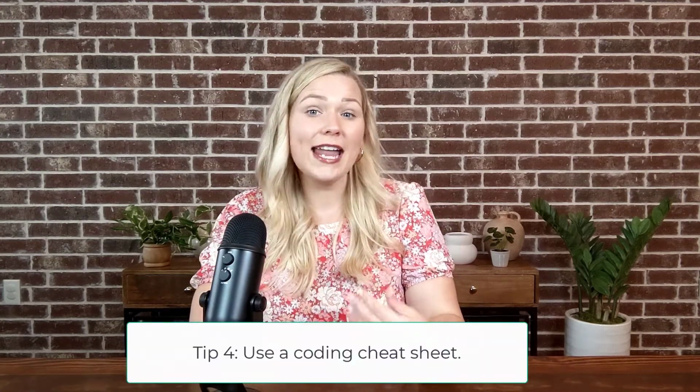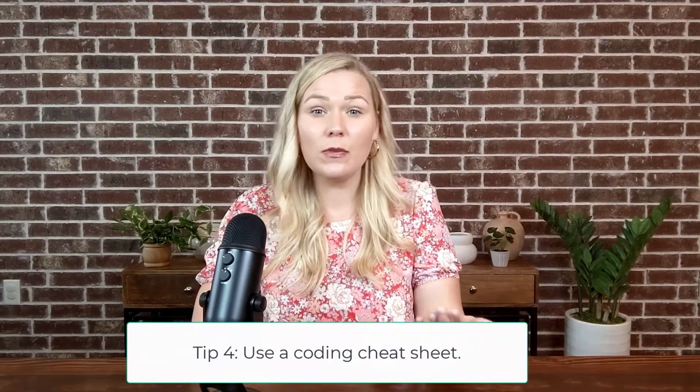Number 4, use a coding cheat sheet for items that are regularly coded to the wrong place. We give you a template for this cheat sheet and go into detail of how to personalize it in our AP training. It's just a simple document for the team to use to make sure everyone's on the same page when it comes to coding. It's also a great resource to use when a new team member is brought on.